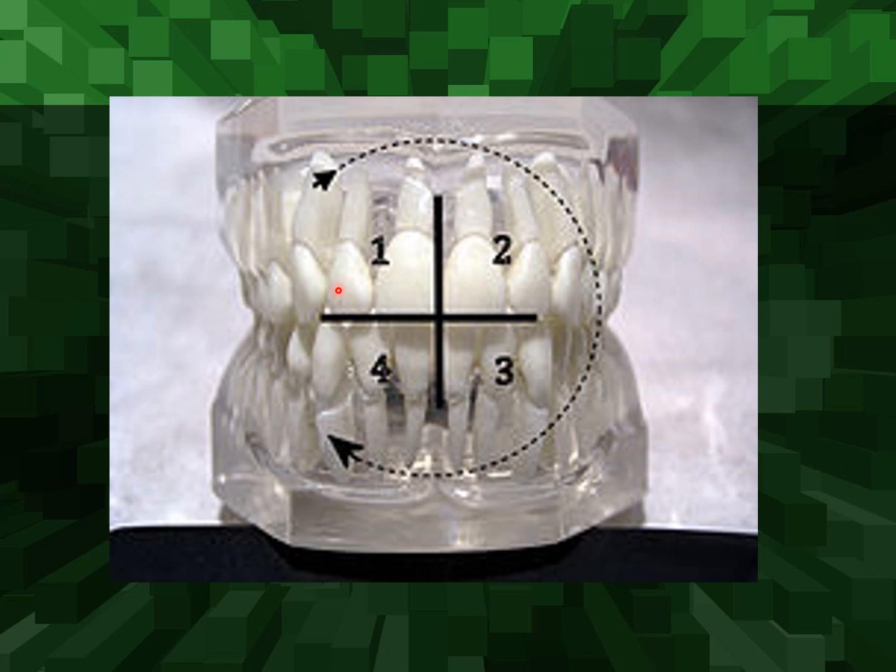Please pay attention here. All dental arches are divided into 4 quadrants. First, upper right half of dentition, 2 upper left, 3 lower left, and 4 lower right.